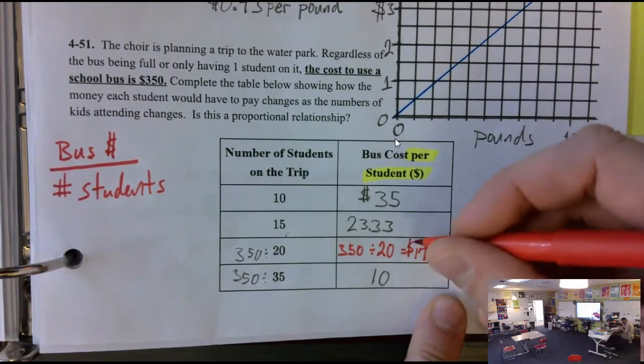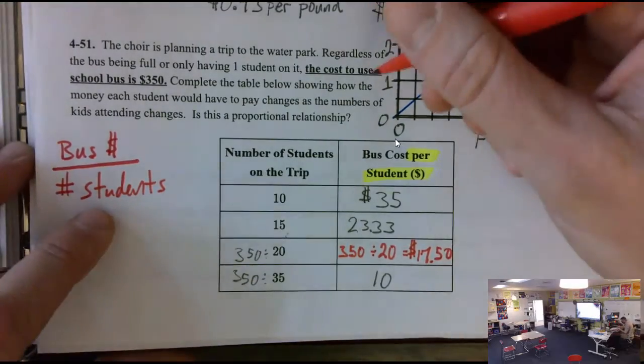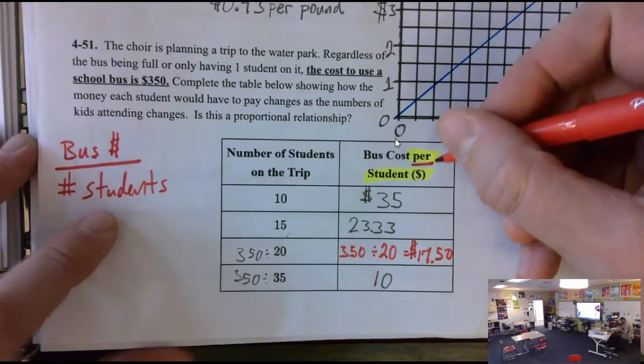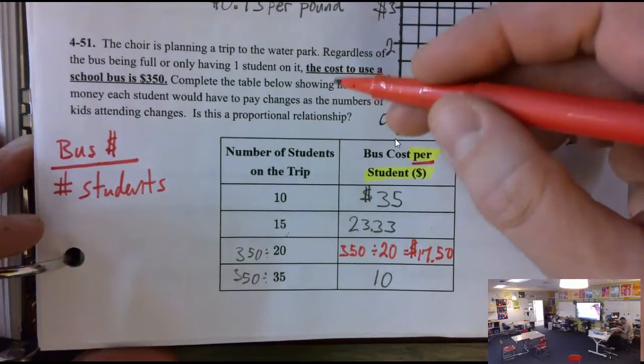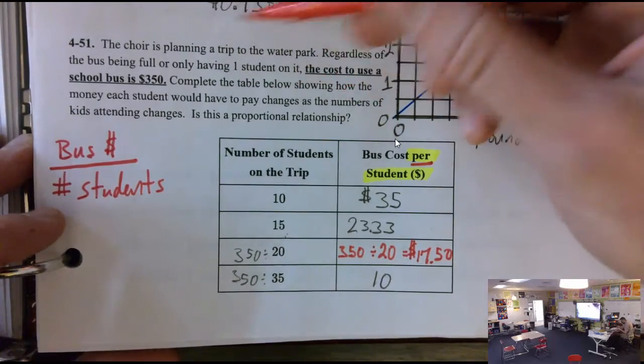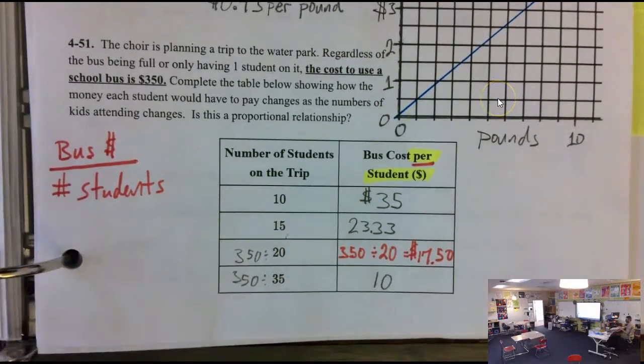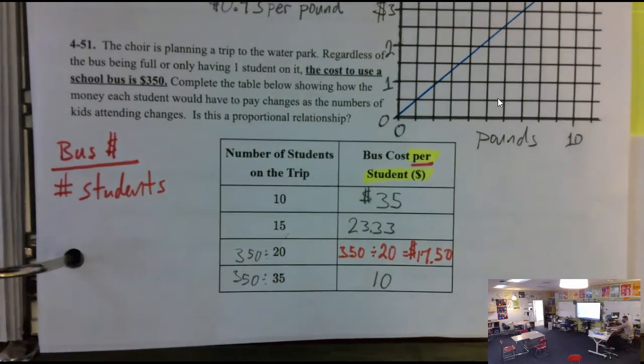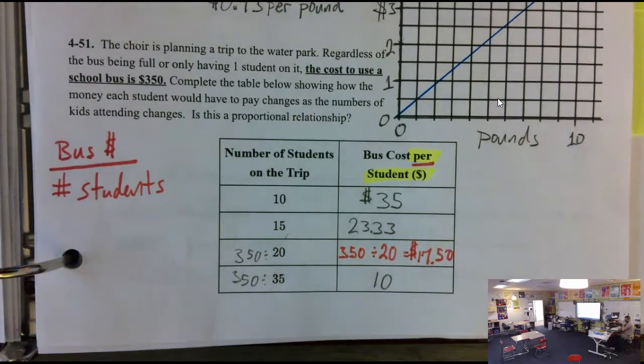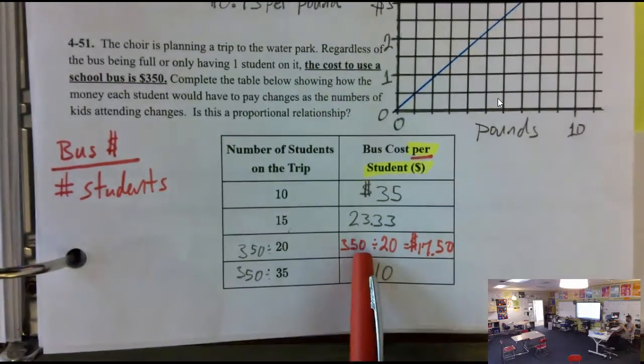So remember that anytime we see per here, per always indicates that we have a division to do. Does that make sense for number 51, or do we have any questions left about that? All good? Katie? All good? Yeah. Okay.